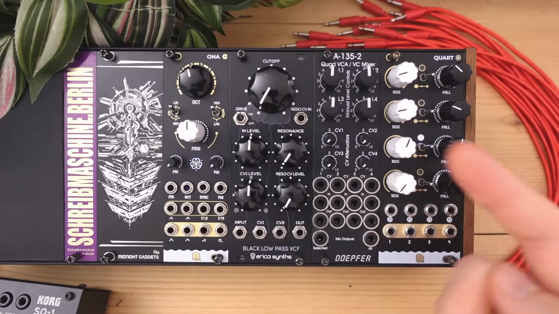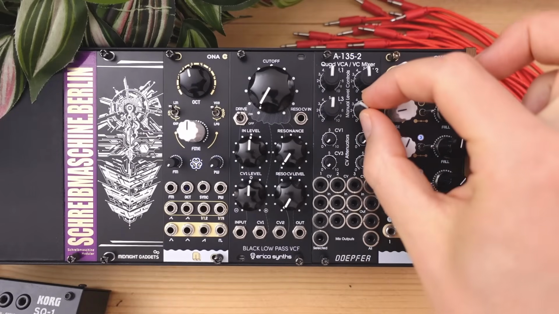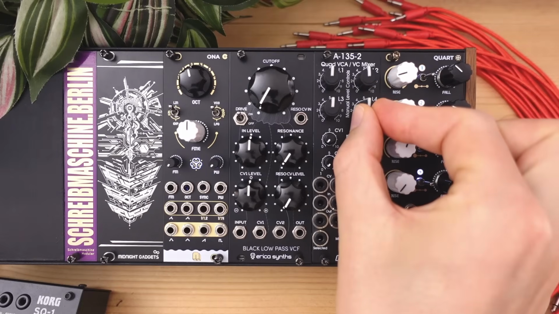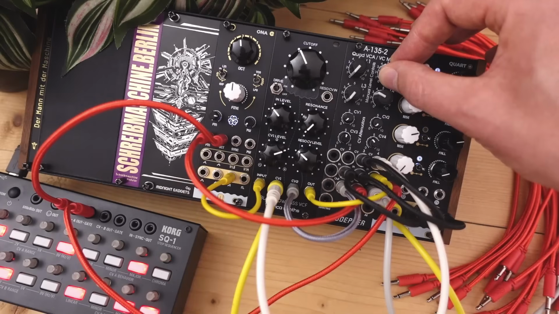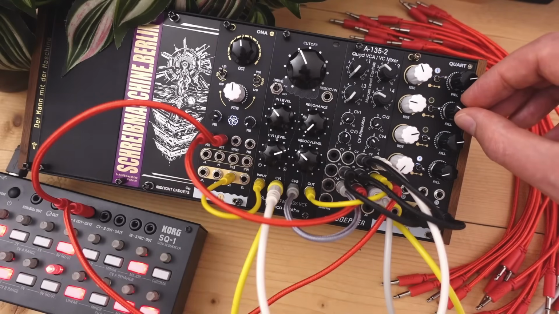And just to explain, any single VCA can also be used as a manual attenuator to control the depth of modulation to an input that doesn't have an attenuator. For example, in many cases, a second filter input.